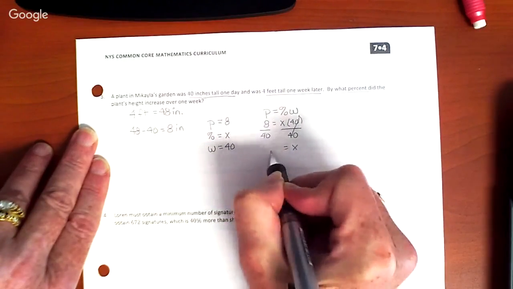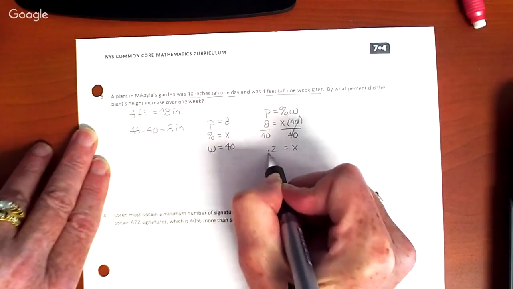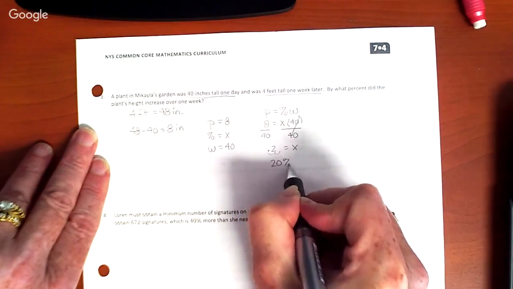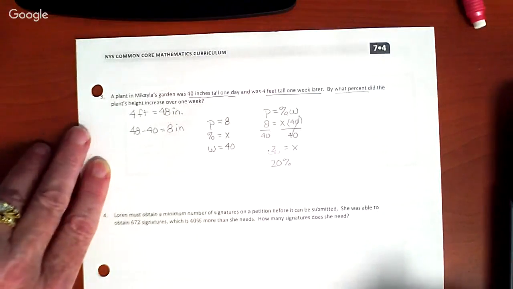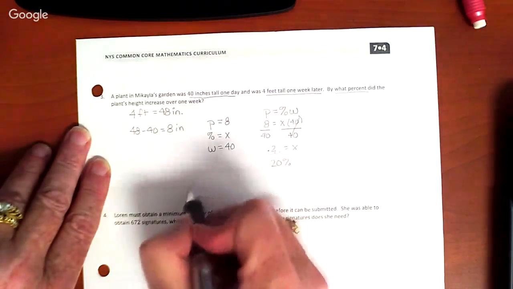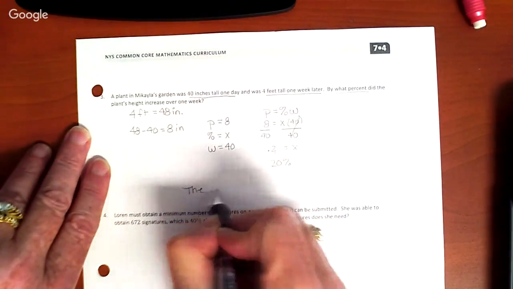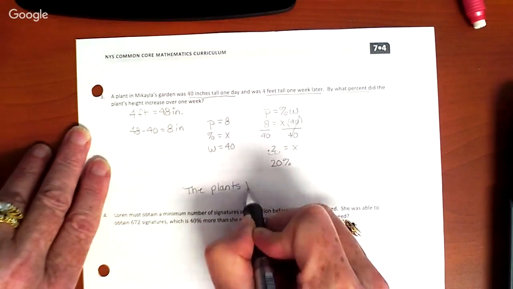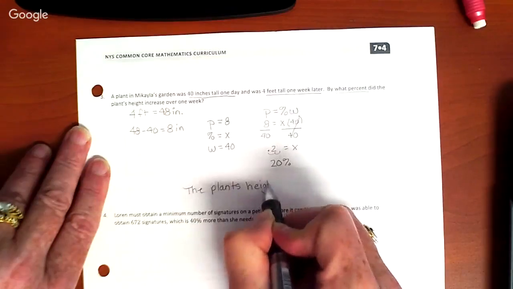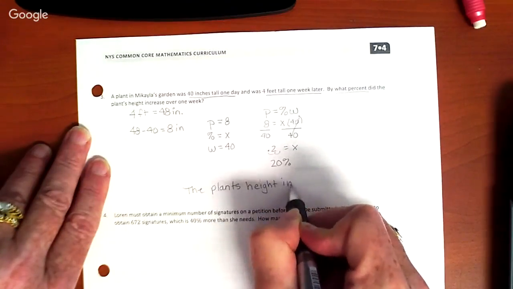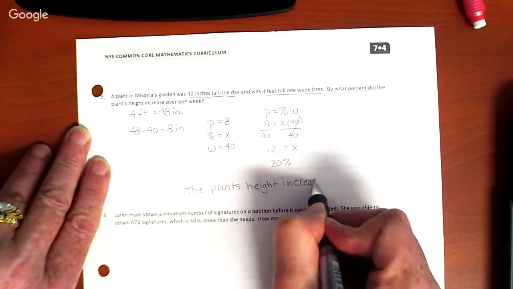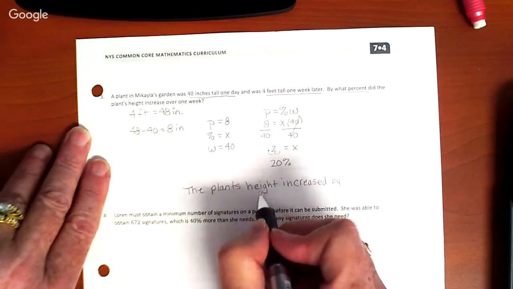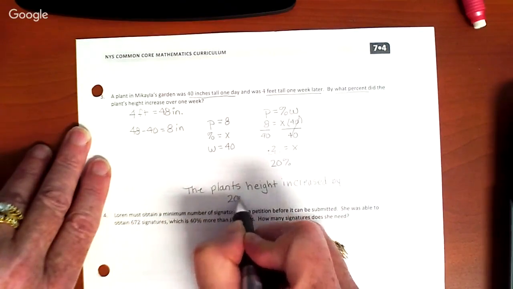And X is going to equal 0.2 by moving our decimal point. The plant's height increased by 20%.